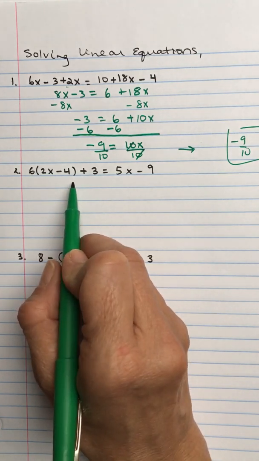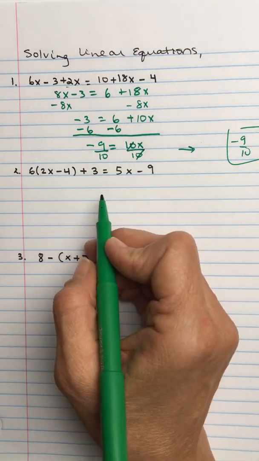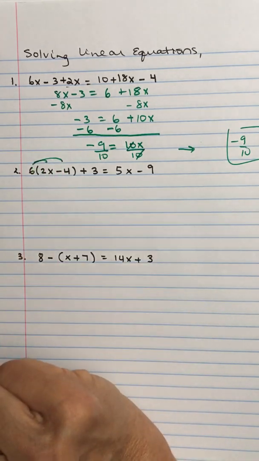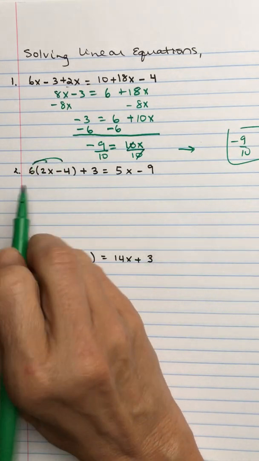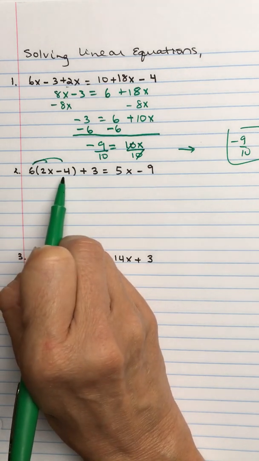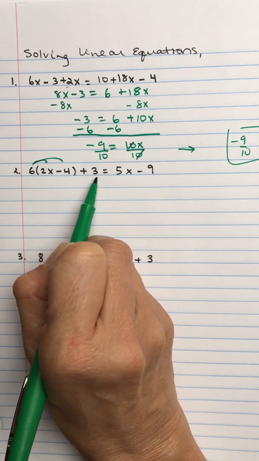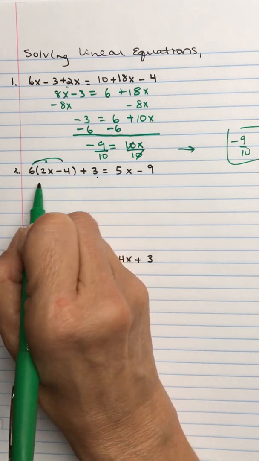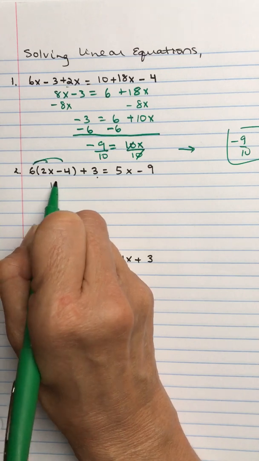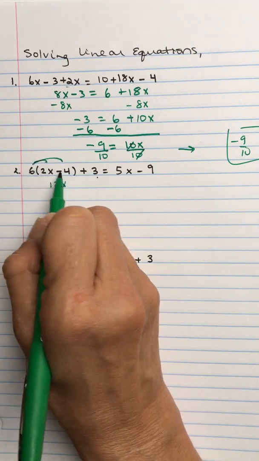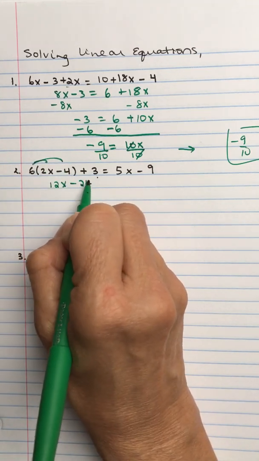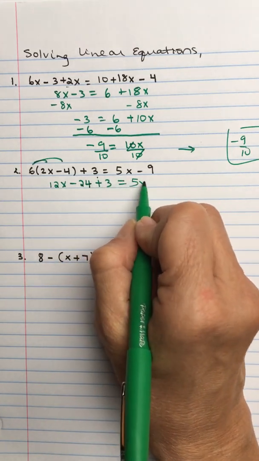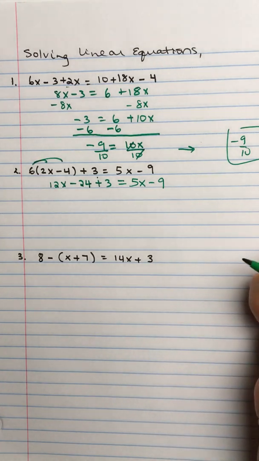To solve an equation that has parentheses, usually the first thing you have to do is get rid of the parentheses. That uses the distributive law. So I'll go ahead and distribute the 6 through the 2x and the minus 4. It doesn't get all the way to the 3 because that's outside of the parentheses. The 6 just multiplies everything inside the parentheses. So 6 times 2x is 12x. 6 times minus 4 is negative 24. Plus the 3, haven't dealt with that yet. And that all equals 5x minus 9.